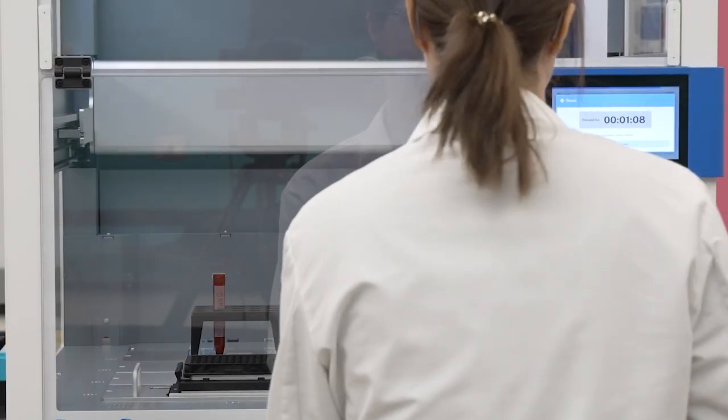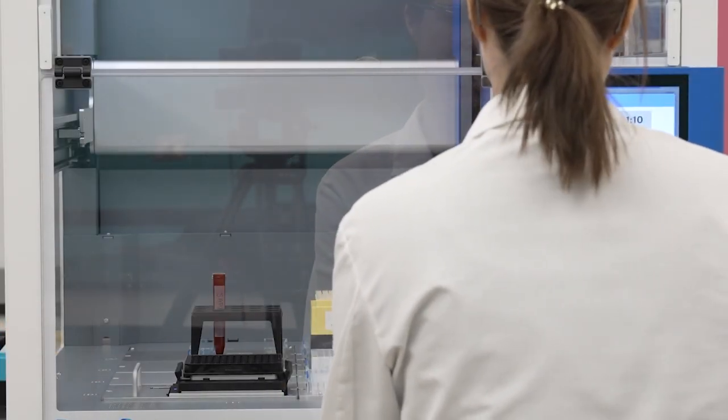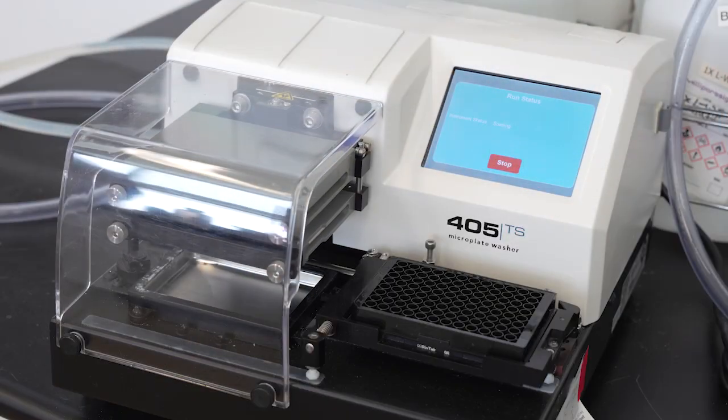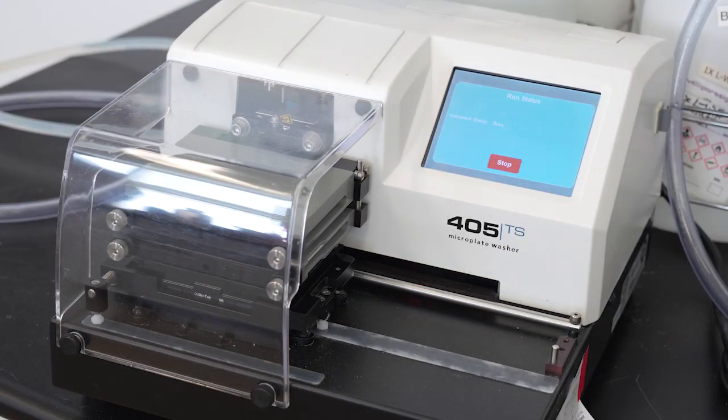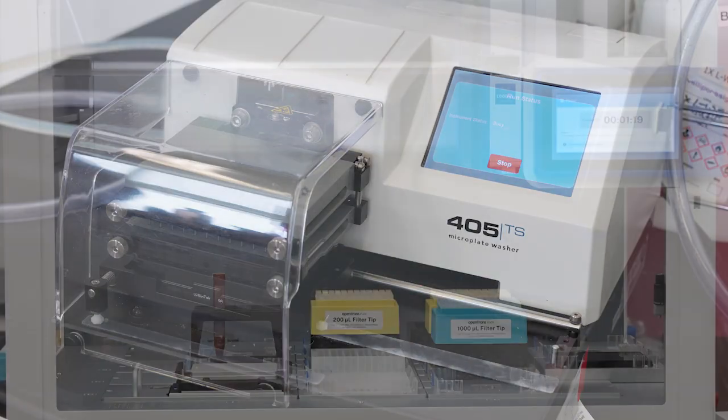Following this 30-minute incubation, the instrument will pause and alert the user that the plate needs to be washed on the Biotek automated plate washer, and then be returned to the heater shaker.